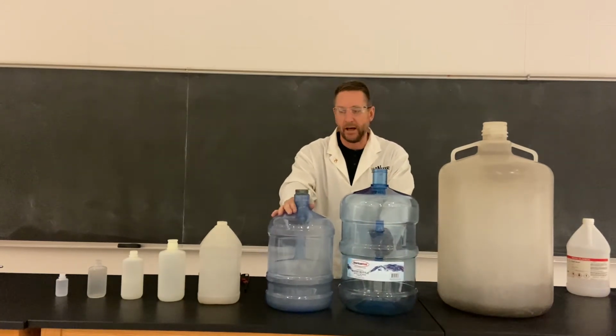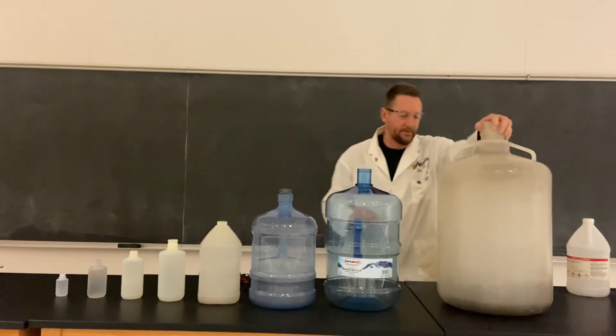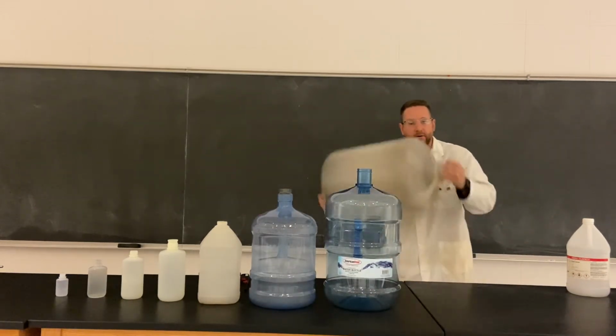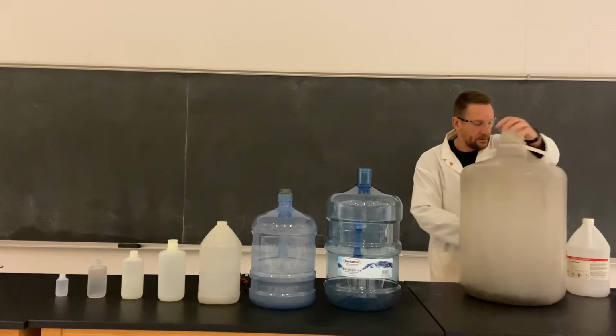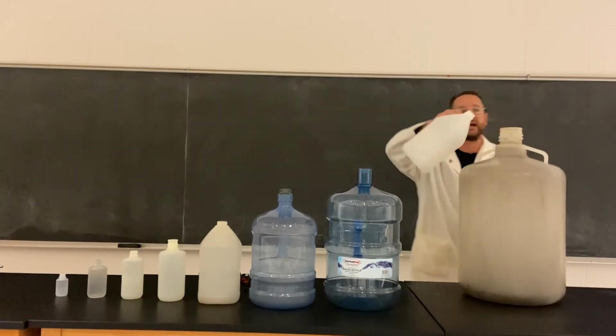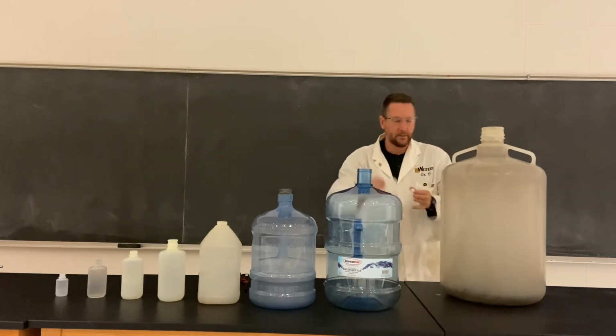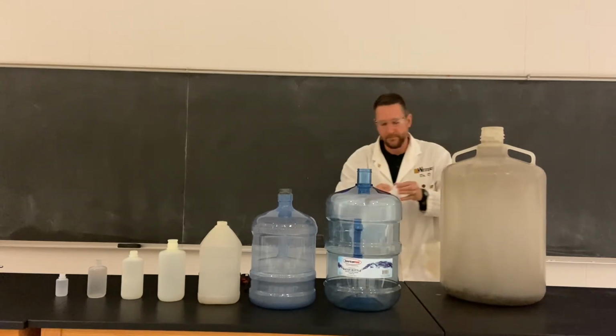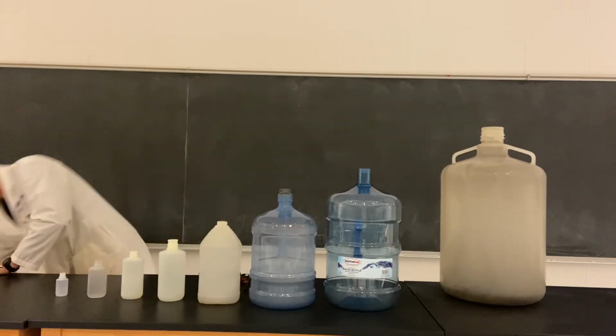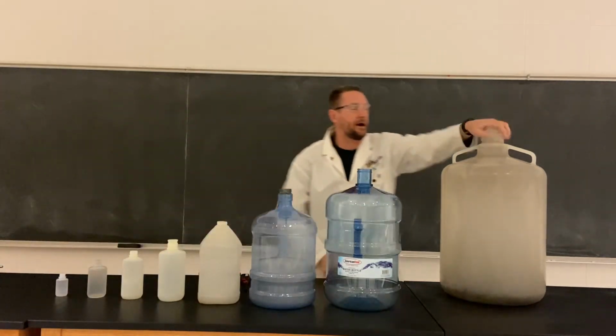All right, last one, here we go. So I've got my largest container that we have available. Put a little bit more ethanol into this container for you all. I think that's all I got right there. Okay. Set my container out of the way. Here we go.